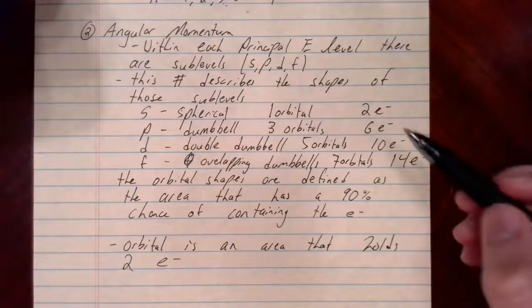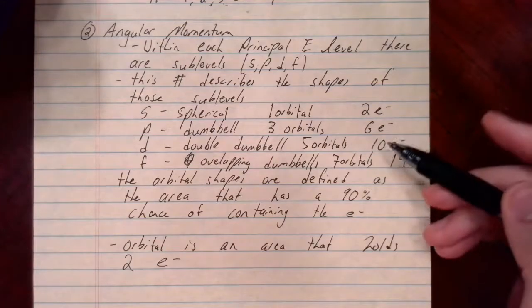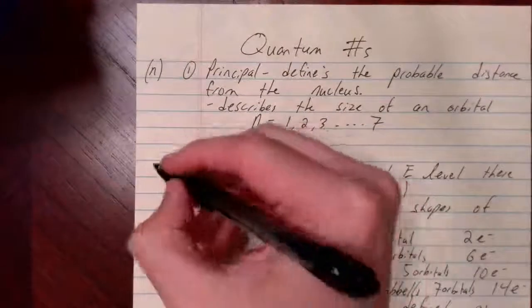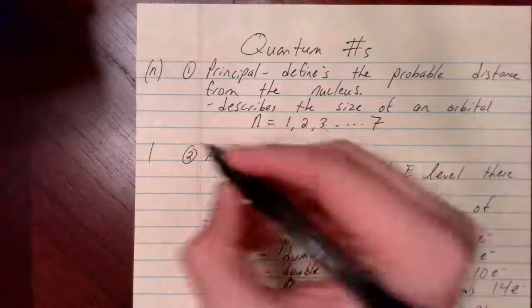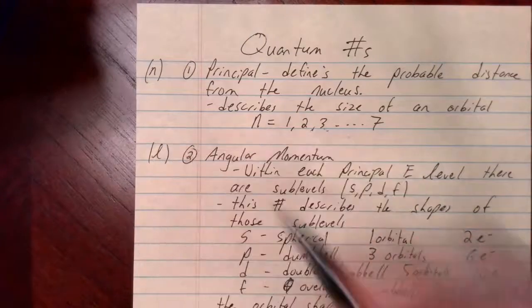But for now, be aware that the angular momentum quantum number describes the shape of these sublevels that exist within the principal energy levels. And the symbol for the second quantum number, the angular momentum quantum number, is a cursive L.